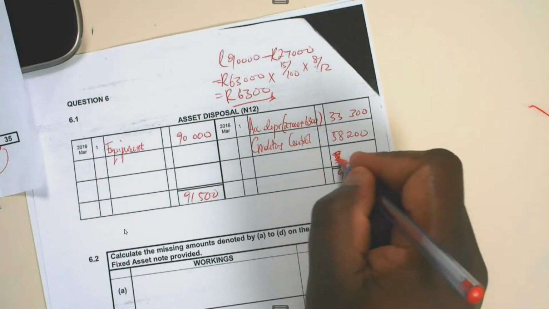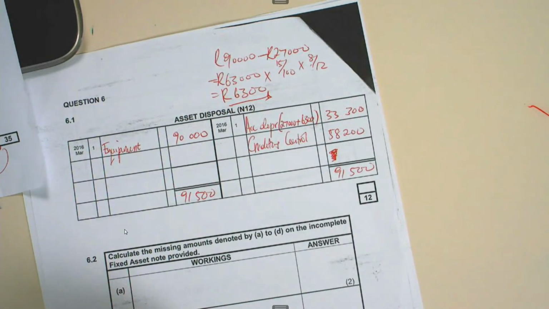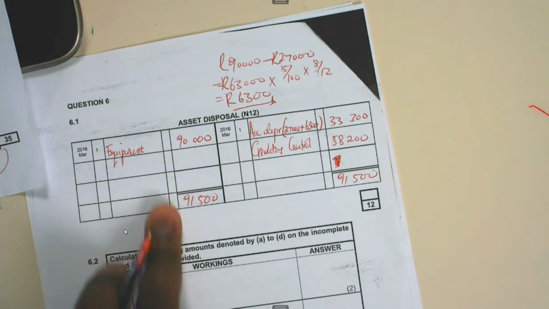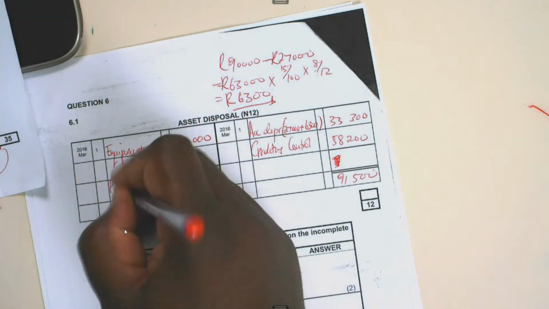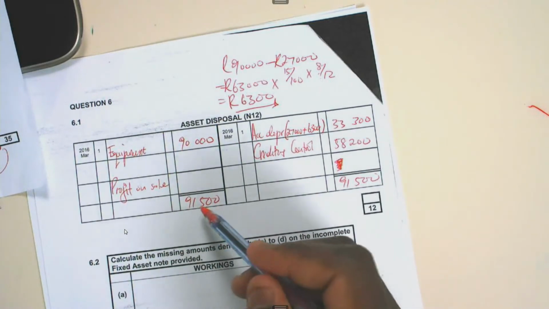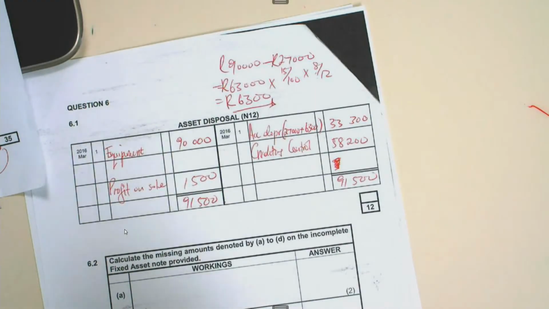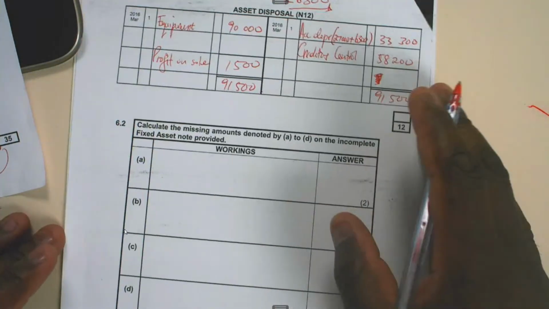So the smaller side is on the debit side. If our balance carried down is on the debit side, then it means it is a profit. So here you'll write profit on sale. 91,500 minus 90,000, you'll get 1,500 rand.